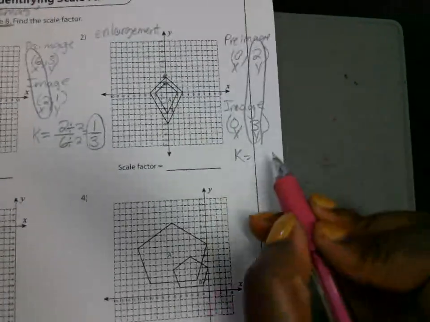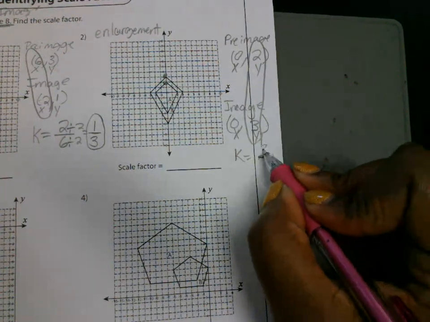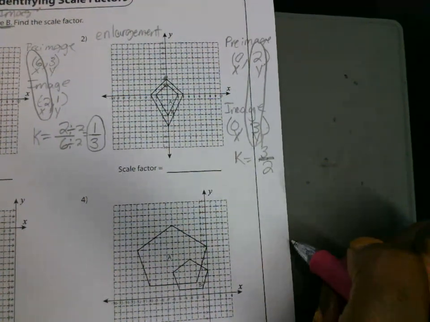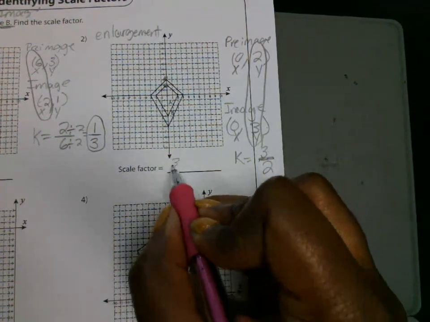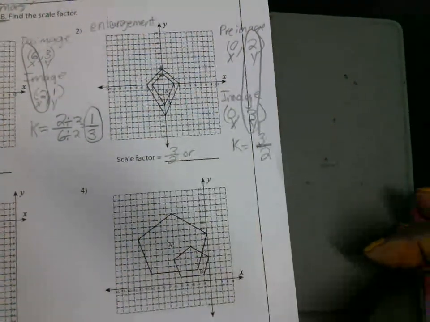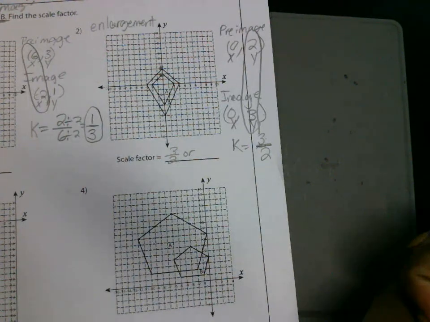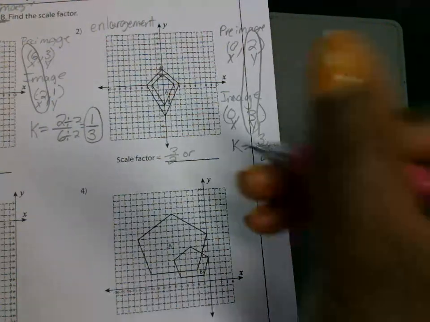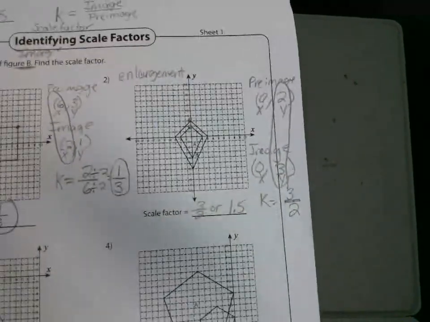Looking at the formula, what do we put on the top? Do we put 2 or 3? What do we put on the bottom? 2. 3 over 2, we can keep it as our answer, or we can write it as a decimal. What's the decimal for 3 divided by 2? 1.5. Very good. Please write.